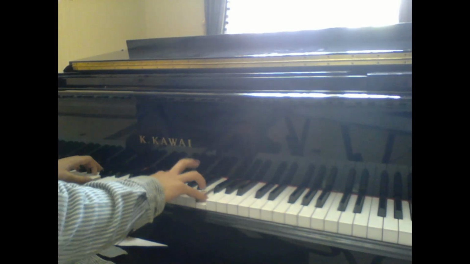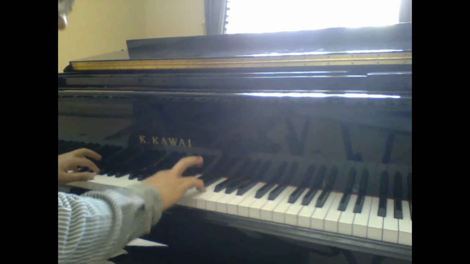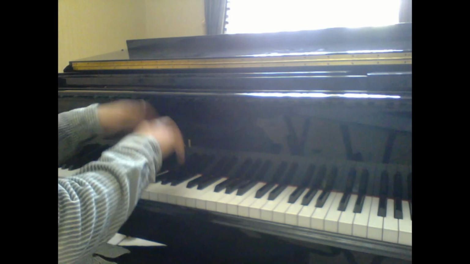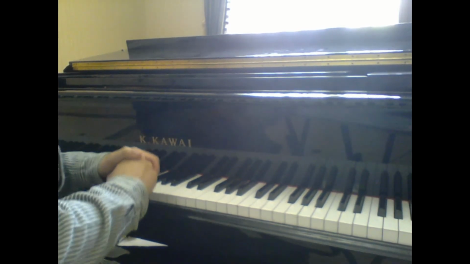Incomplete 5/7. Okay, so that's for the CP9. The CP9 is practiced when you play the incomplete 5/7 to resolve to the complete 1 chord. So that's the whole point of the CP9.